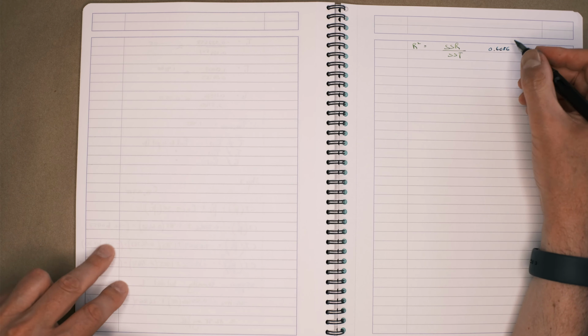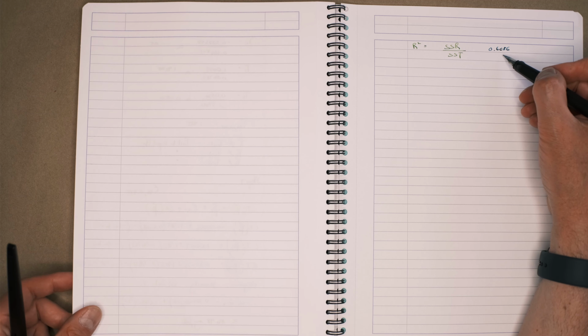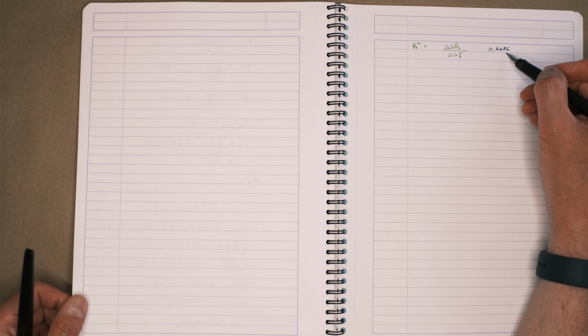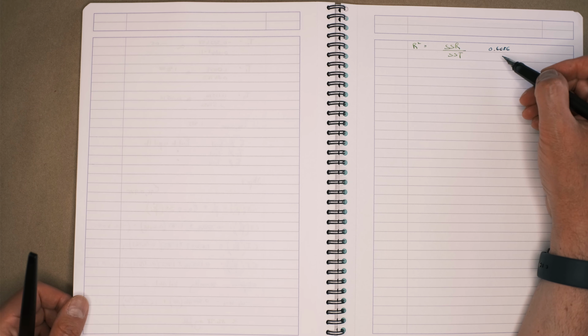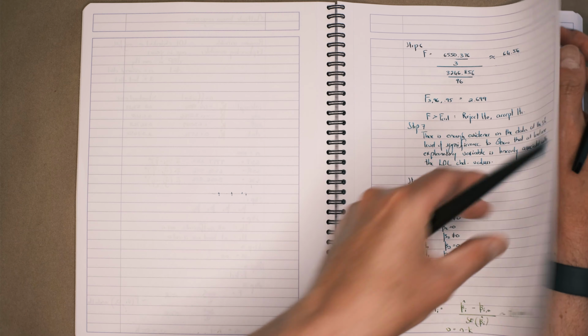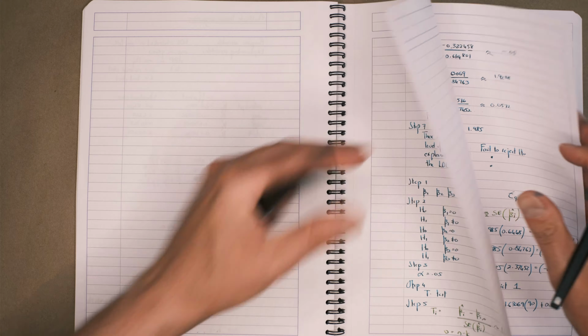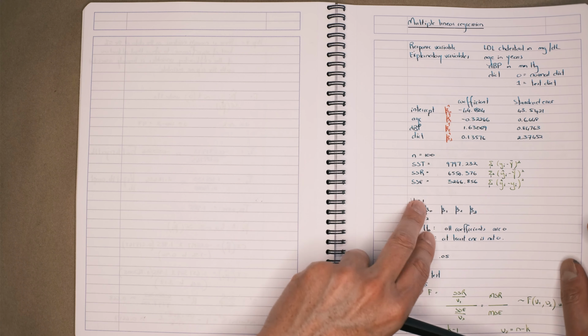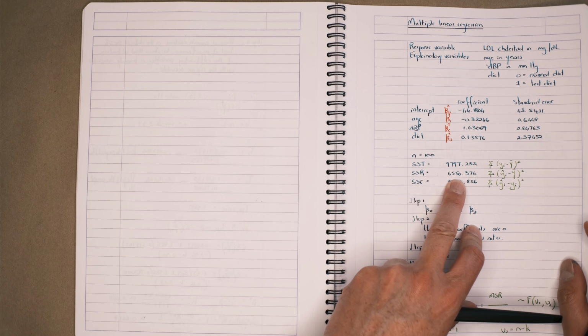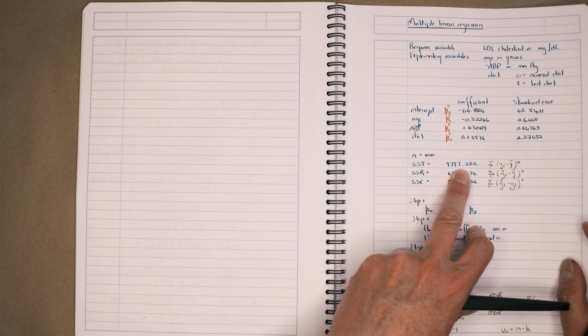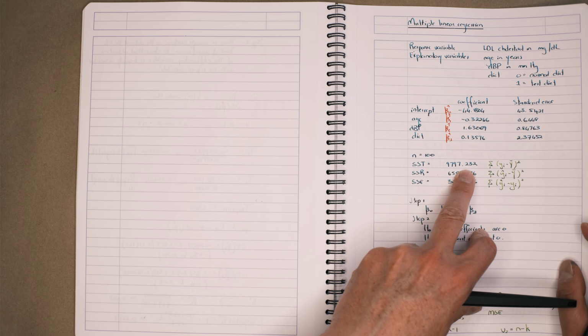So we could say that our model explains 66.86% of the total variability in low-density lipoprotein levels. And remember, I just get that from here. There I get it. SSR 6550 divided by SST 9797.232. This one divided by that one.